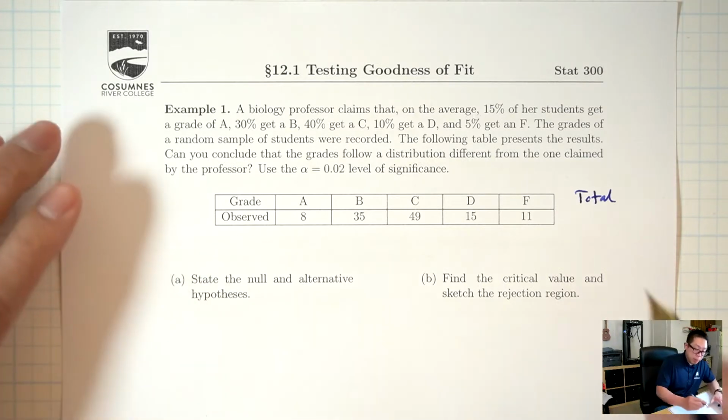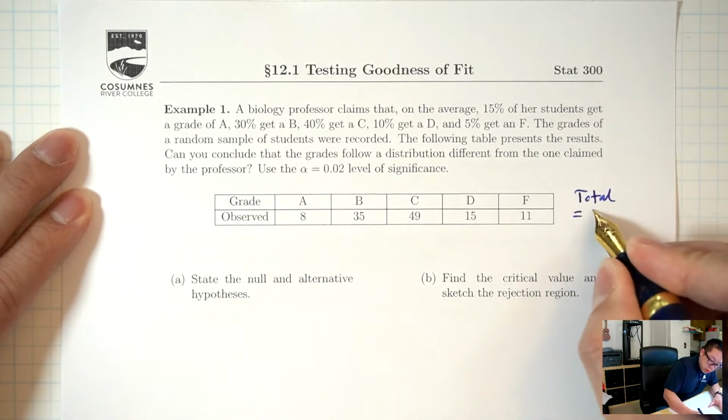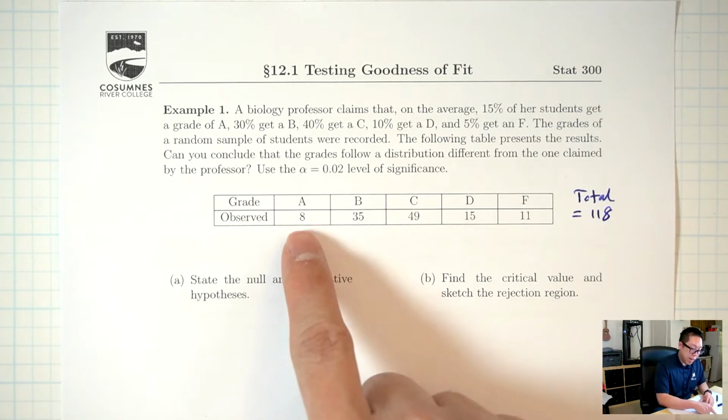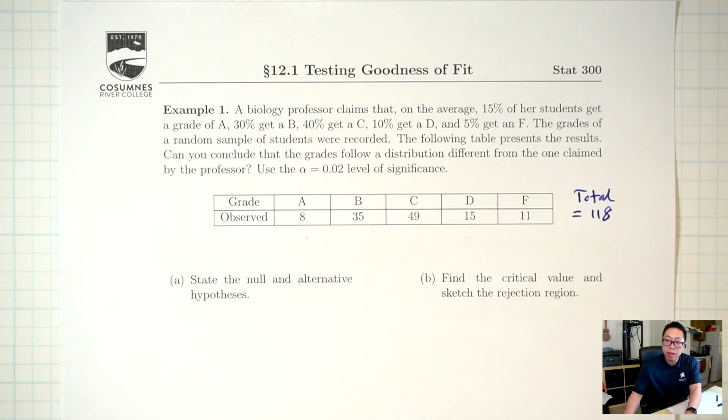There's 118 people total. 8 people got an A, so 8 out of 118. What percent is that? 8 out of 118 is roughly 0.068. So roughly 6.8% got an A.